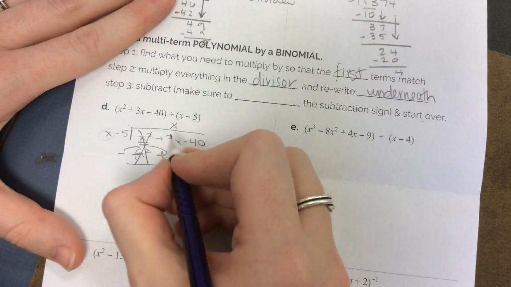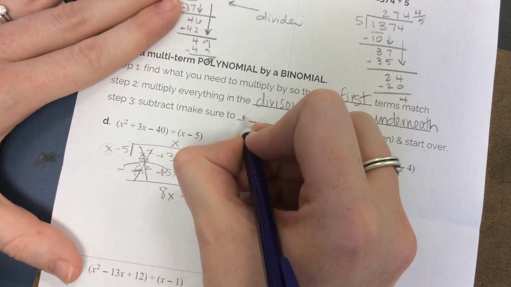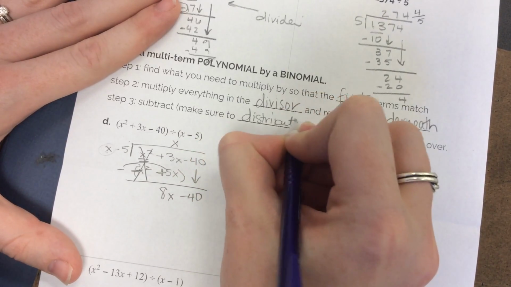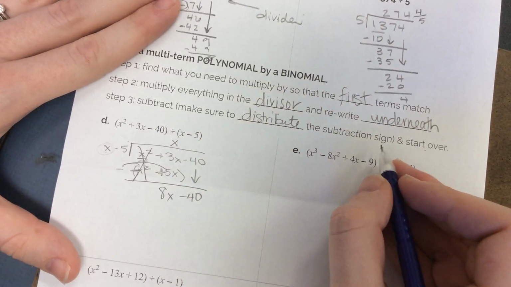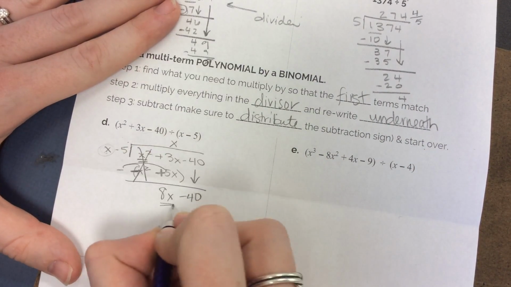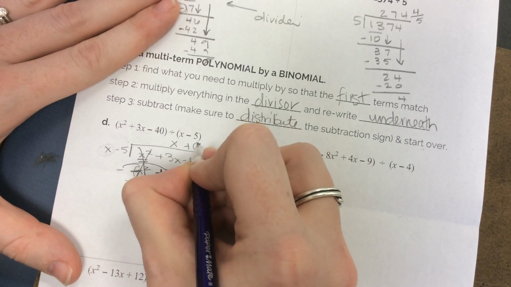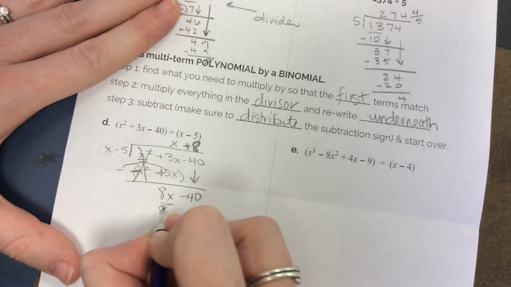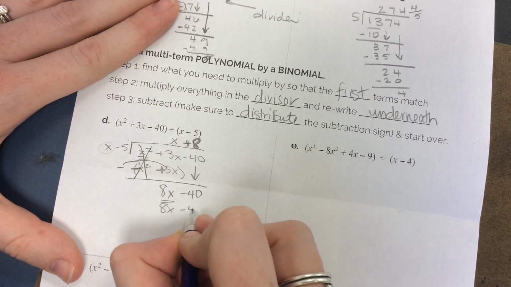The next thing I'm going to do is I'm going to start over. So subtract, make sure to distribute the subtraction sign and start over. So what times x would give me 8x? Okay, well, positive 8, so I'm going to write plus 8. 8 times x is 8x. 8 times negative 5 is a negative 40.